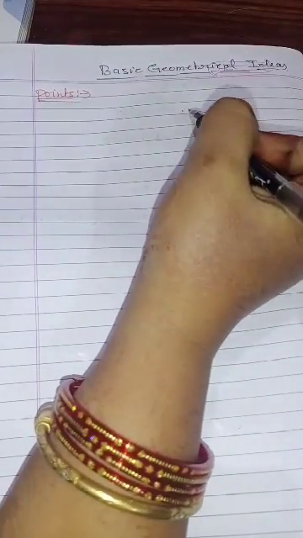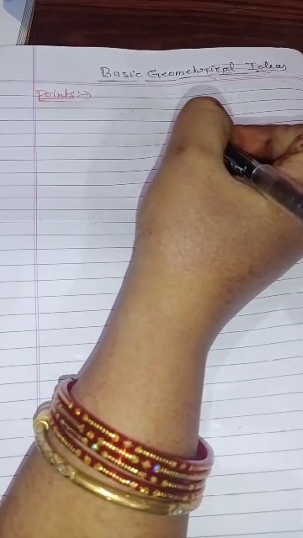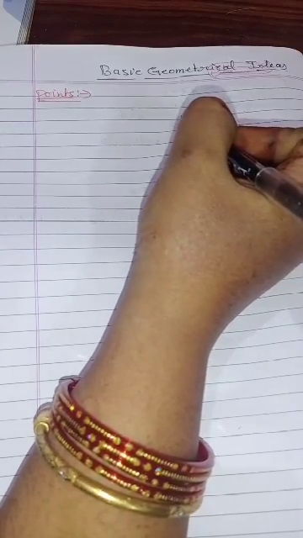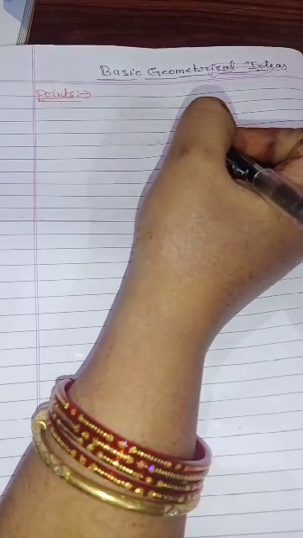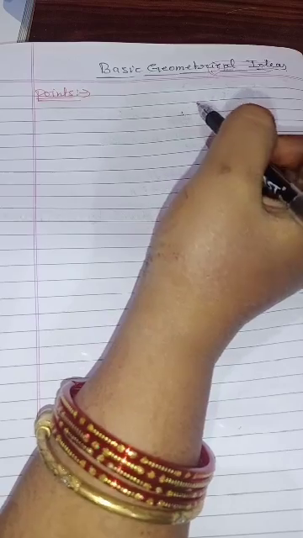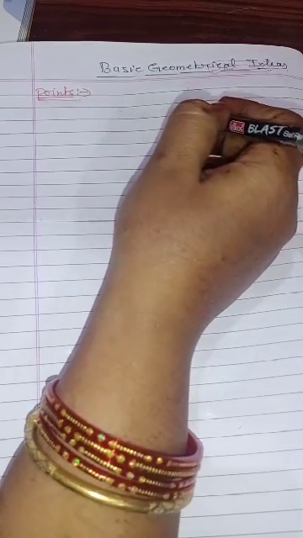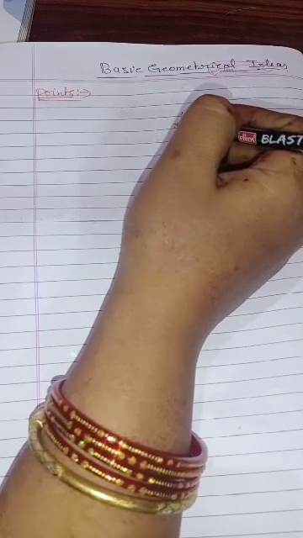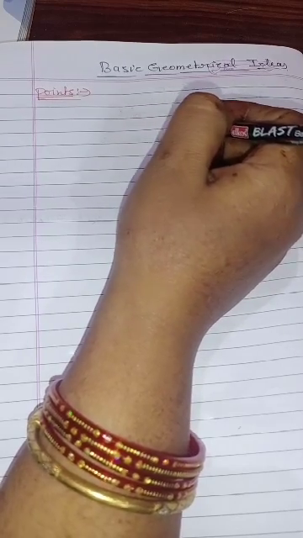So what is the definition of the point? A point has no dimension, no thickness, no length, no breadth. It is used to specify an exact location. If we would like to locate anything on the paper, at that time we mark a point there.